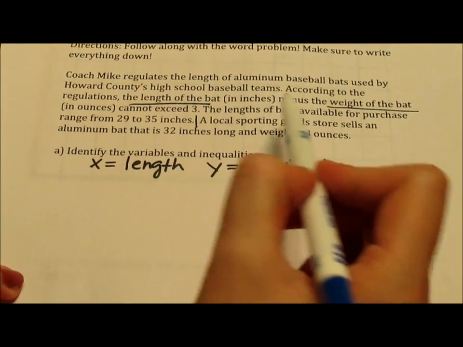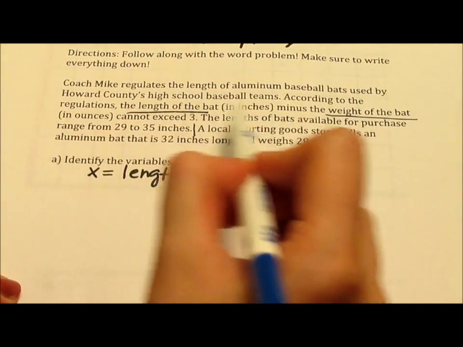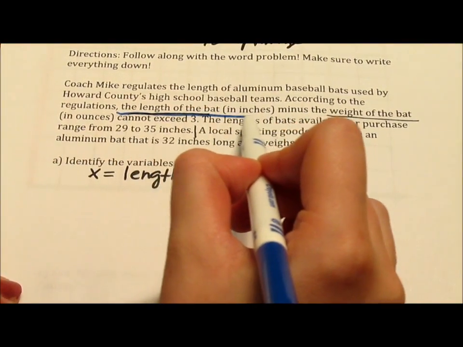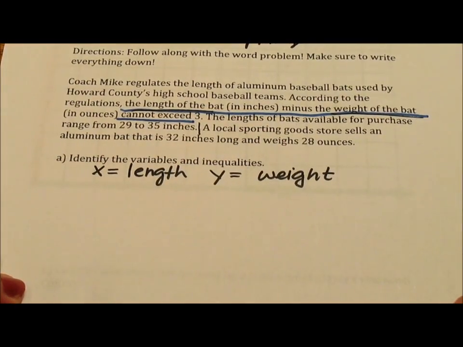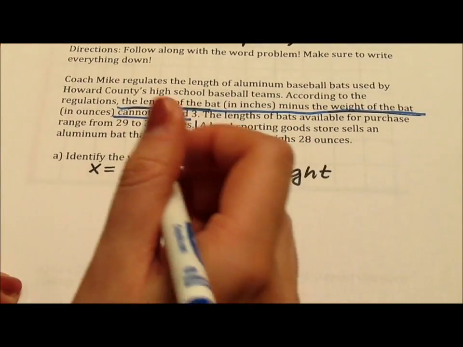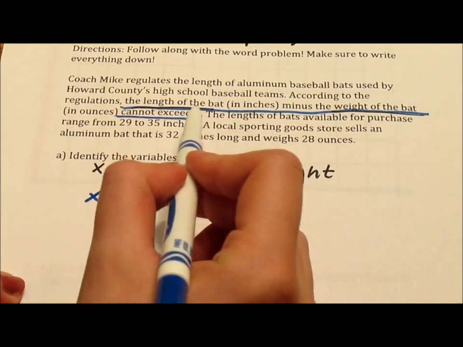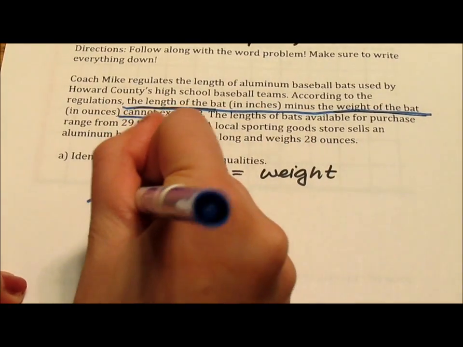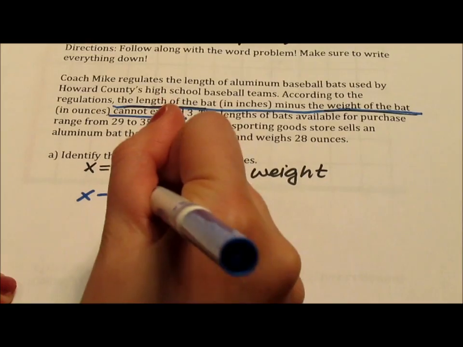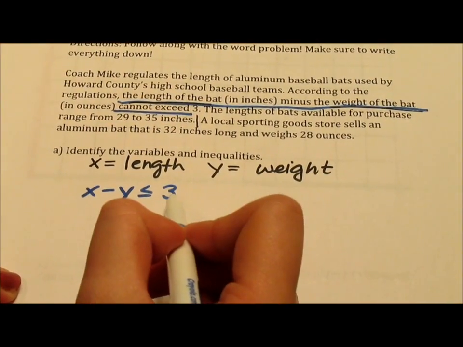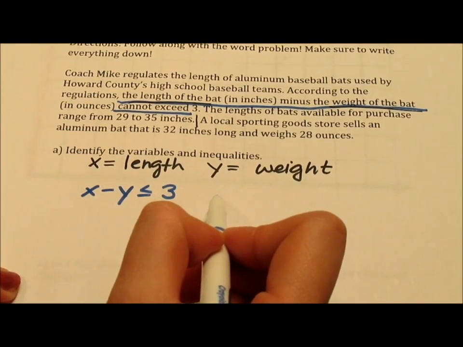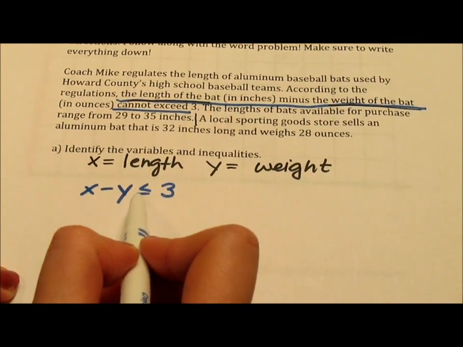All right, so I'm going to use a different color marker to differentiate between my inequalities. So my first inequality I get from that sentence right here. The length of the bat minus the weight of the bat cannot exceed 3. And my inequality that illustrates that is x, length, minus y, weight, cannot exceed 3. So it can be less than 3, it can be equal to 3, but it can't be any more than 3. So we denote that as less than or equal to 3.